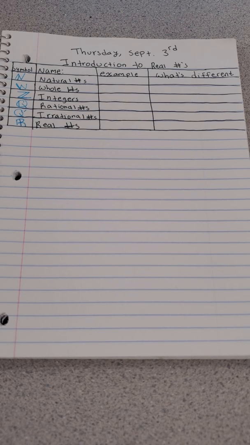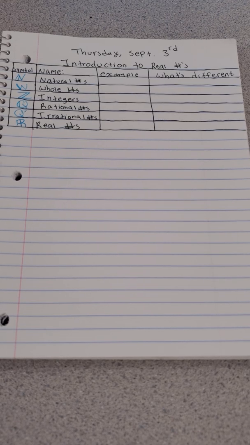So there are quite a few different types of categorizations we can have for numbers. As you can see on the left-hand side, there are the names natural, whole, integers, rational, irrational, and real, and there is a symbol to represent each of them. Essentially, it's a letter with an extra line through it. So let's go ahead and get started.